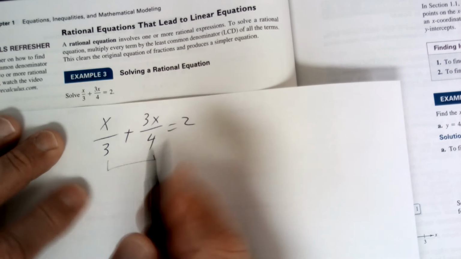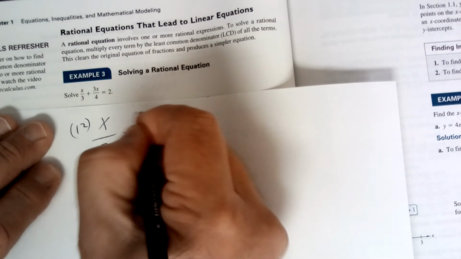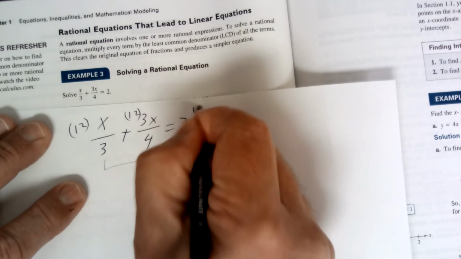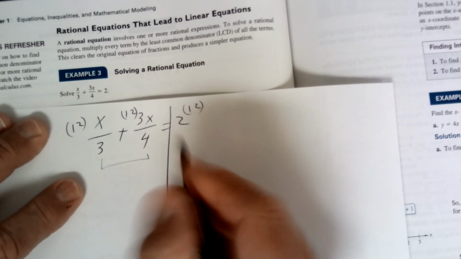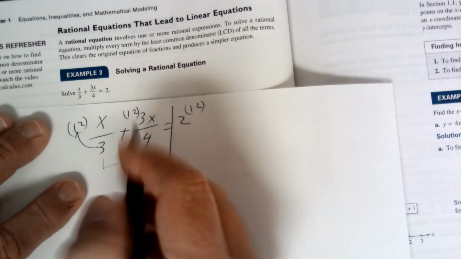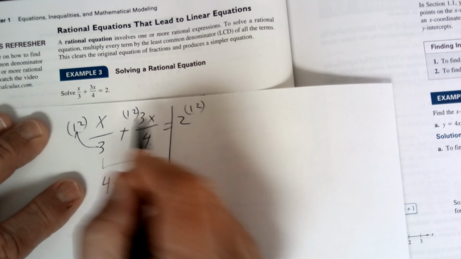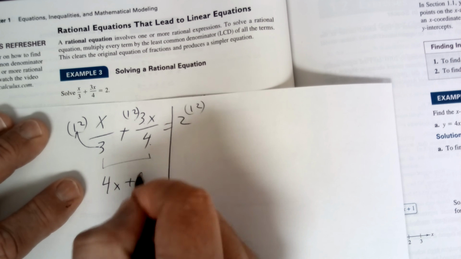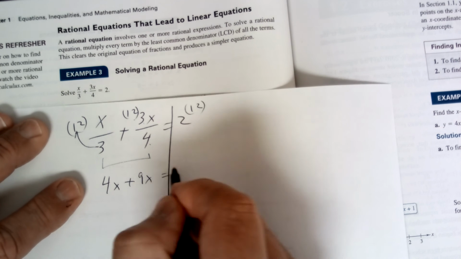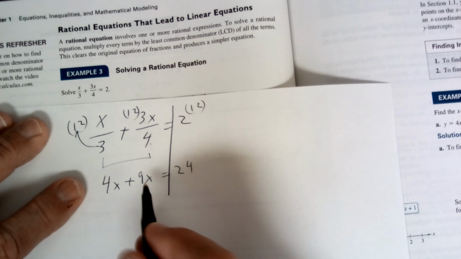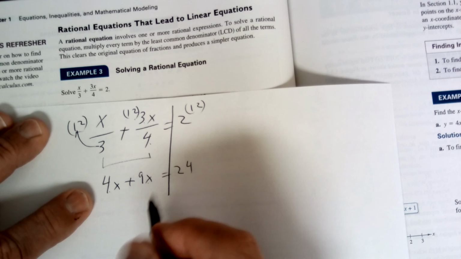So I would multiply all of this by 12. This is called clearing the denominator. 3 goes into 12 four times, so you get 4x. 4 goes into 12 three times, and that 3 makes 9x. And then here is 24. Okay? So this gives you 13x equals 24.